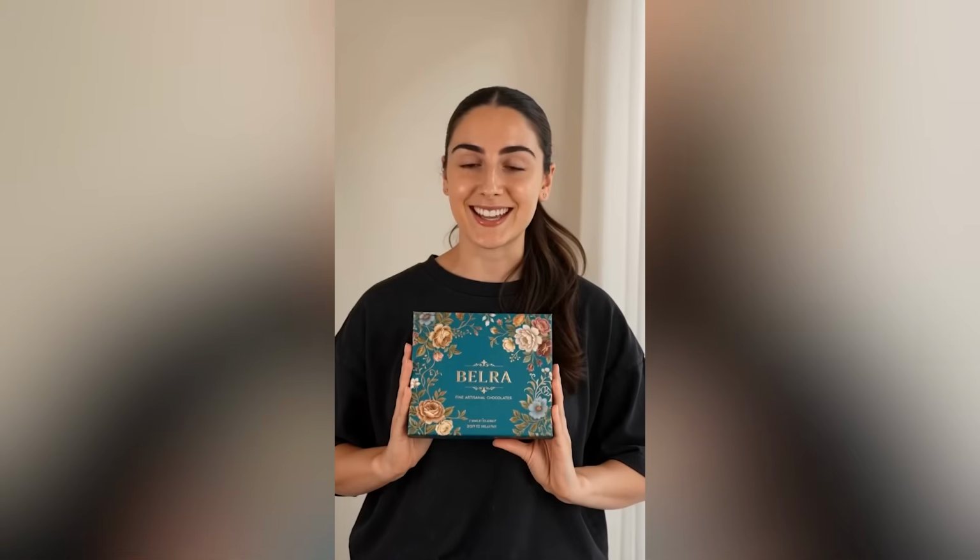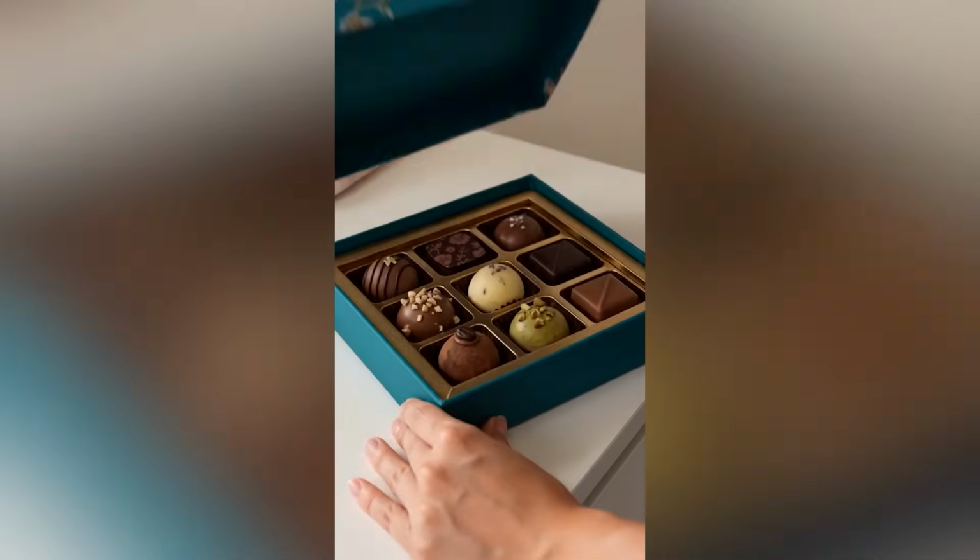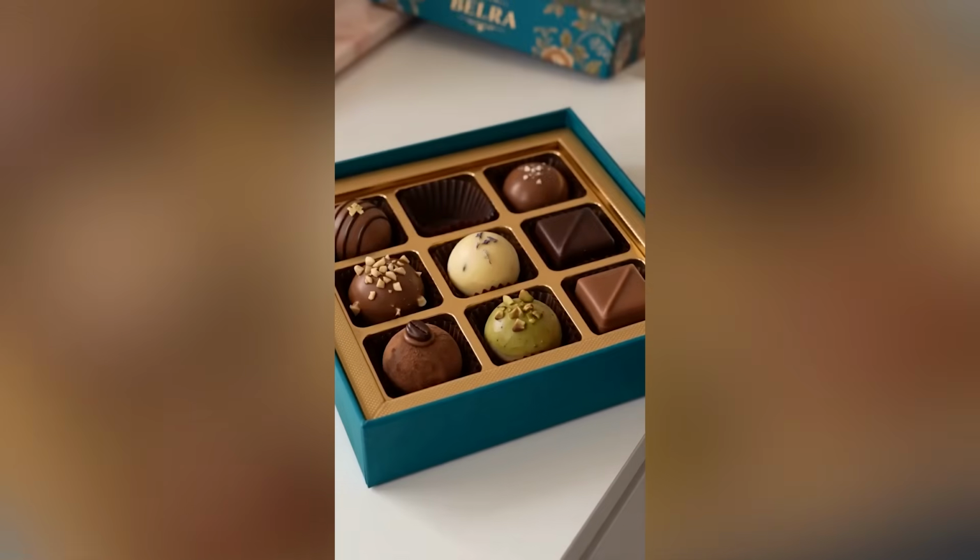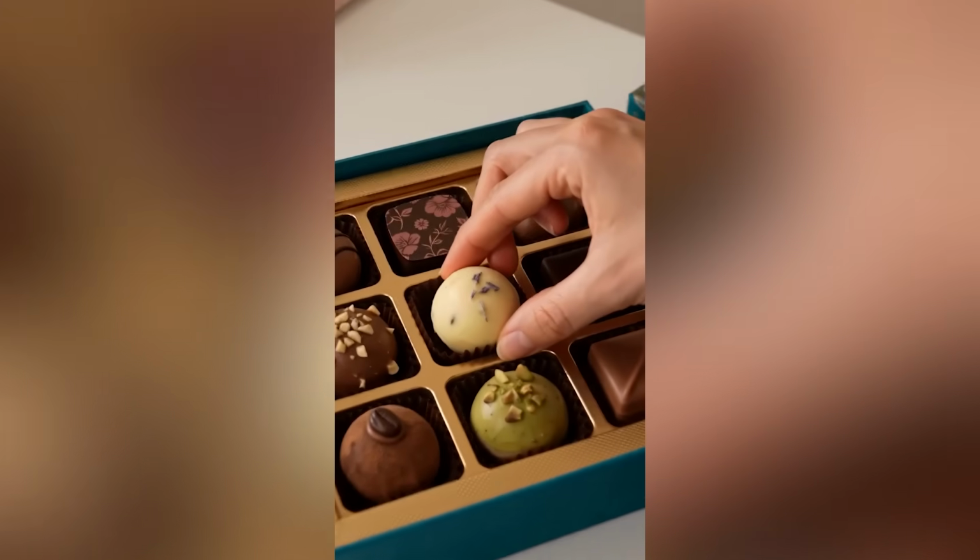Take a look at this one. Do you see this? Now, that's not a real person. That's actually fully AI. The face, the voice, the movement, and it's reading a script that Claude wrote from our product brief. You'd scroll past this on TikTok and, just be honest, you would never even question it.